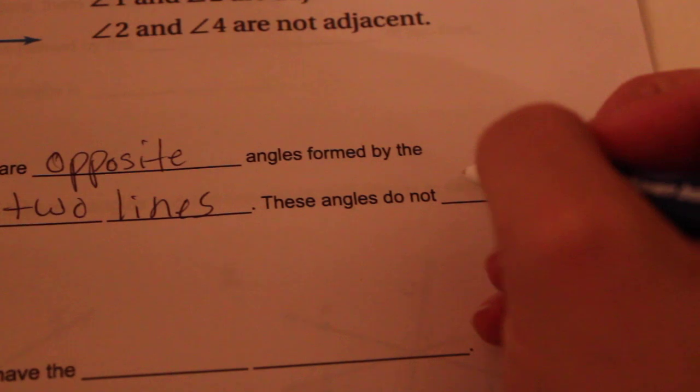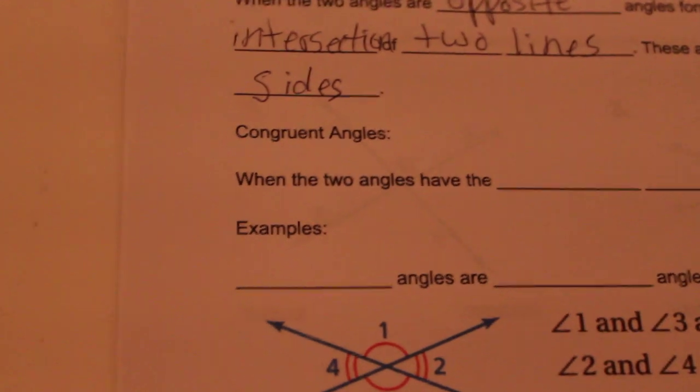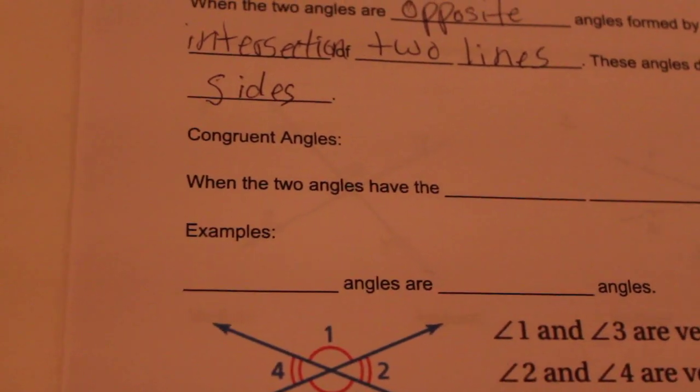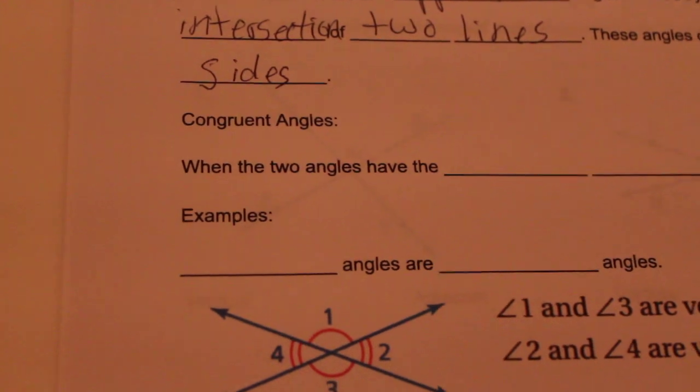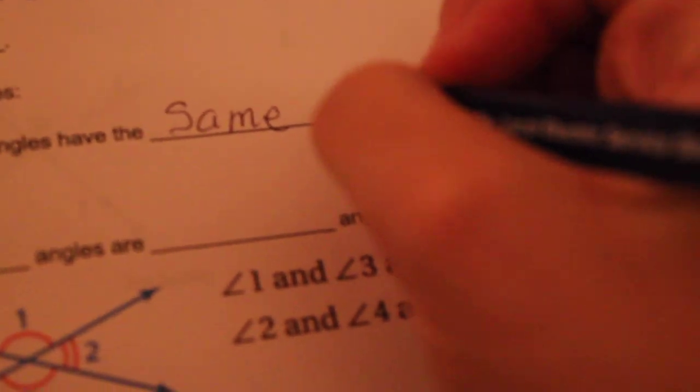These angles do not share sides. They share no sides. So that would be our vertical angles. For congruent angles, this is when the two angles have the same measure. So vertical angles are also congruent angles.